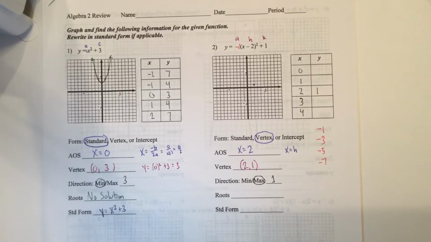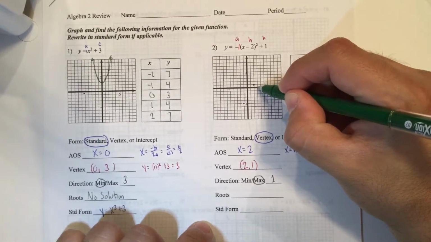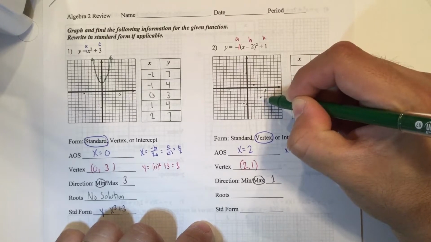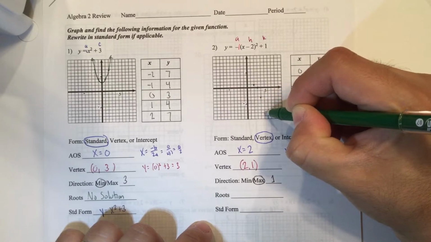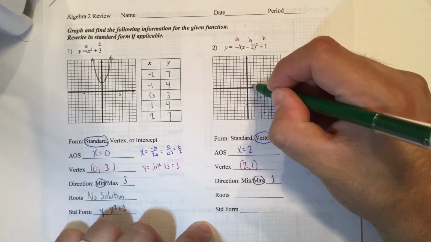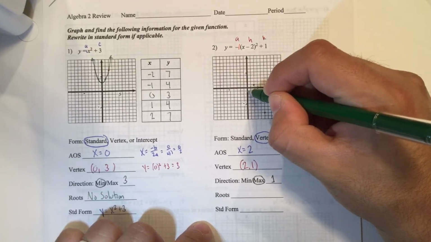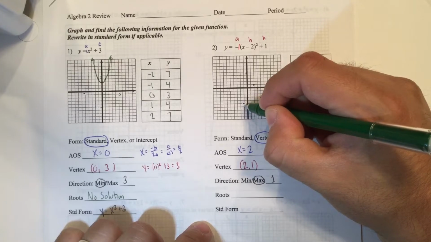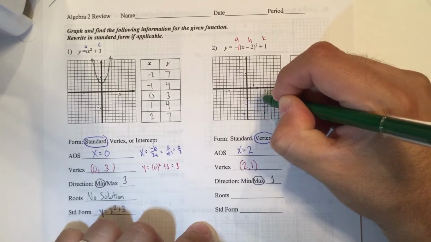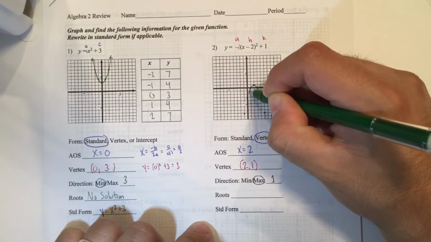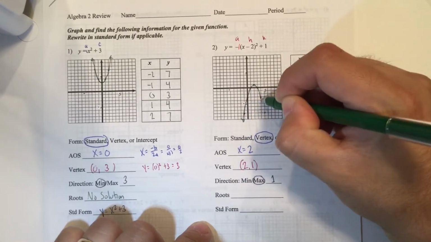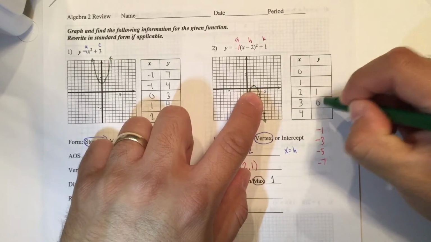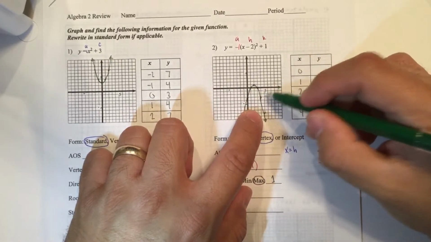So from here, I go right 1, down 1, right 1, down 1, 2, 3, right 1, down 1, 2, 3, 4, 5. And that's all I can fit on there. So left 1, down 1, left 1, down 3, left 1, down 5. Make my graph. And fill in my table here. So these are zeros. And this goes to negative 3.